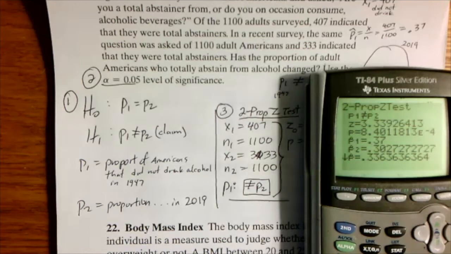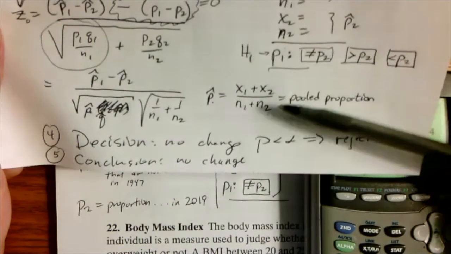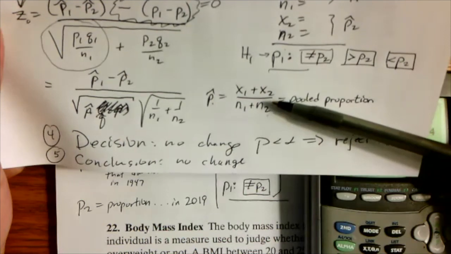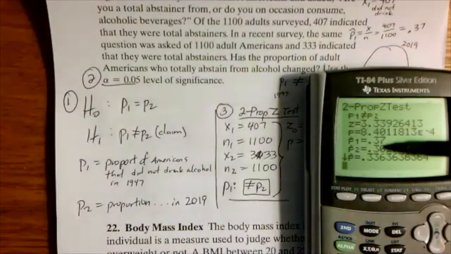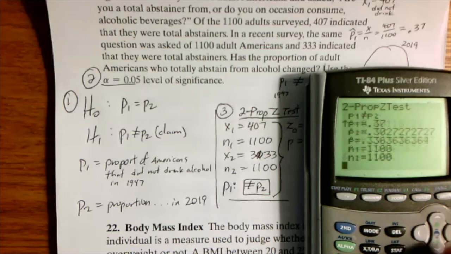You may recall me writing this, the pooled proportion. And I did mention back then that this number will be somewhere between P1 and P2. If you combined all the data together, this number is going to be somewhere between these two. And you can see that it is. The only other thing it reports are the sample sizes.